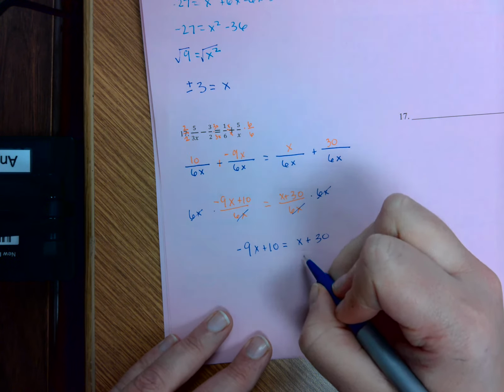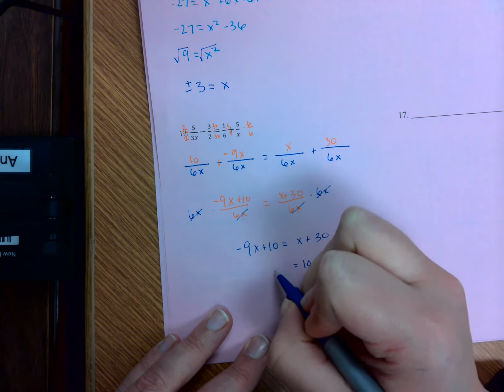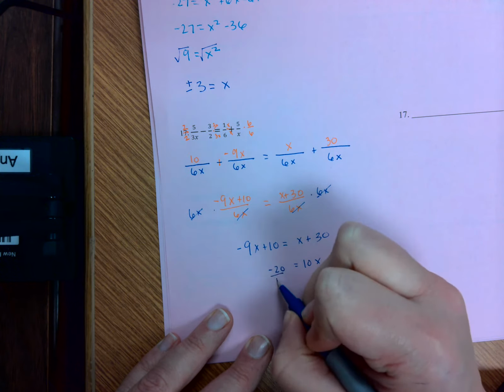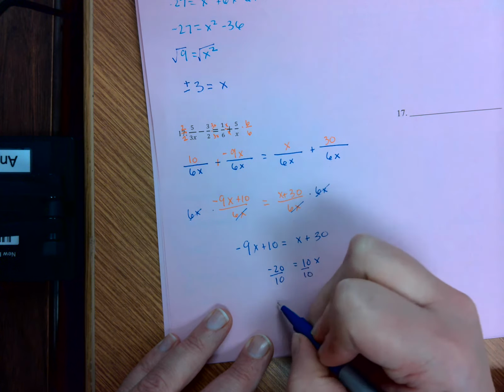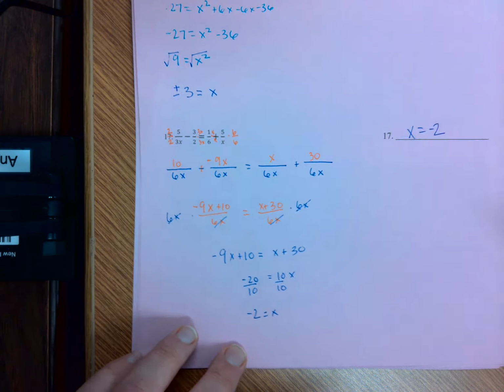I'm going to add over 9x, which would give me 10x here. I'm going to subtract over 30, which would give me a negative 20. Divide by 10, divide by 10. Negative 2 will be equal to x. And there you have it.